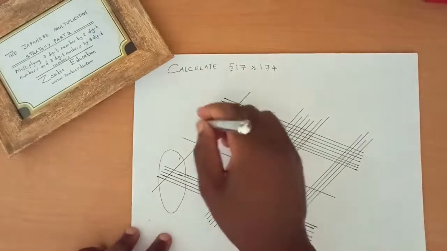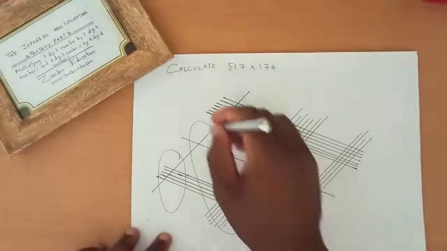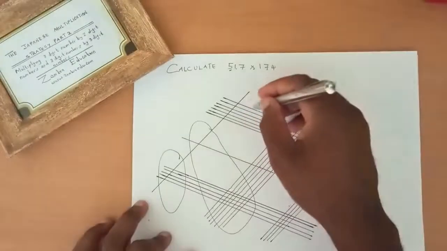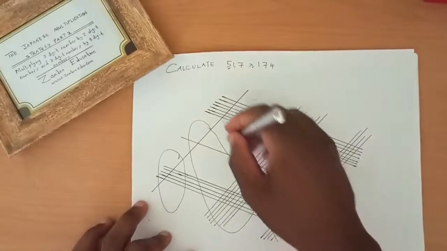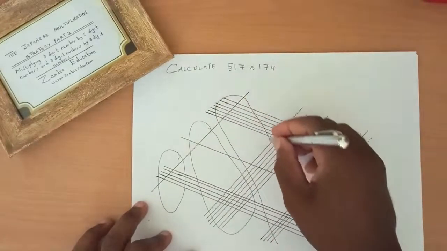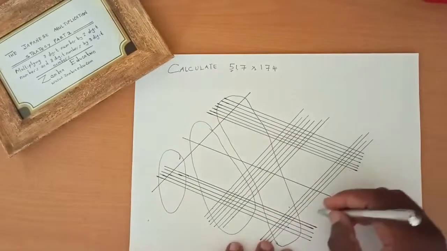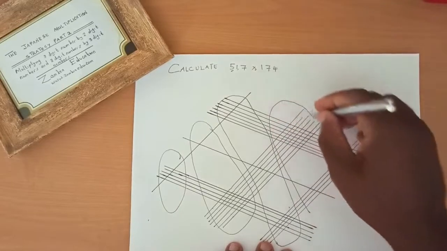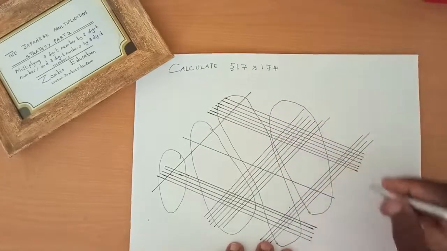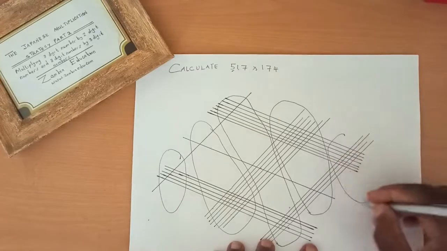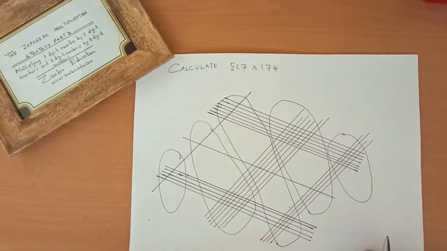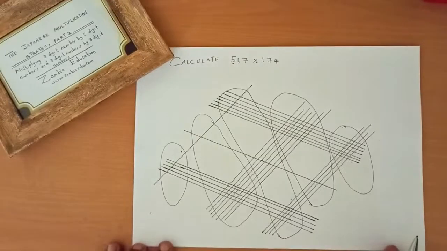1, 2, 3, 4, 5. All right, those are our segments that we've already done, or others would call them the regions.